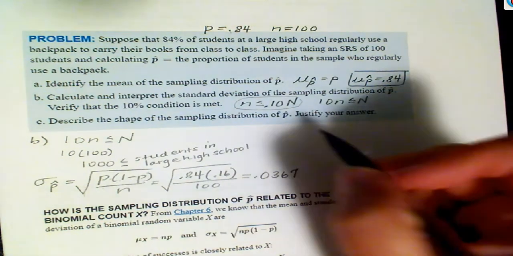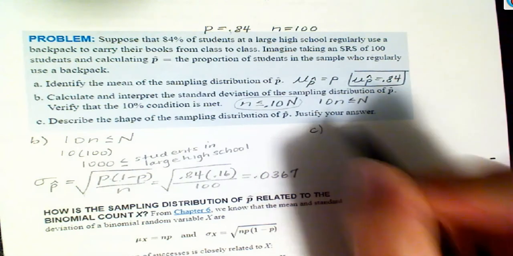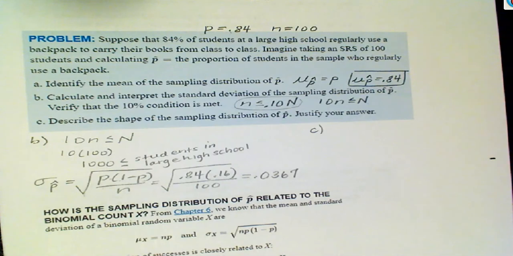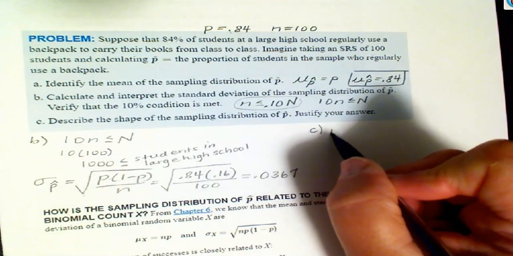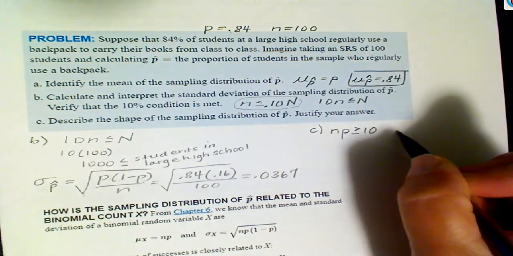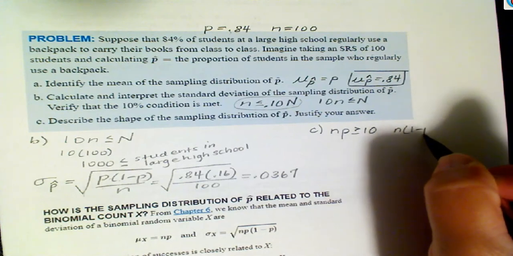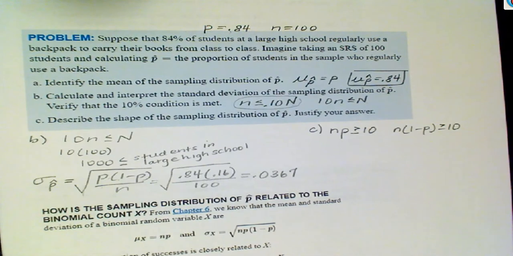Part C says, describe the shape of the sampling distribution and justify your answer. What they want you to do here is basically show that it's normal. We know from the front that to show normal, you check n times p is greater than or equal to 10, and you also have to check n times 1 minus p is greater than or equal to 10. Those are the two conditions that have to be met.